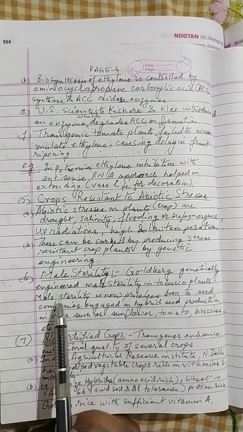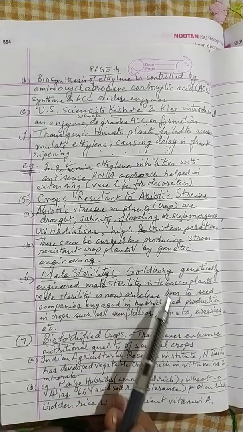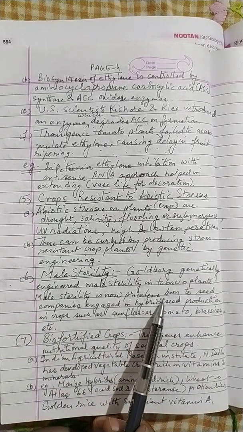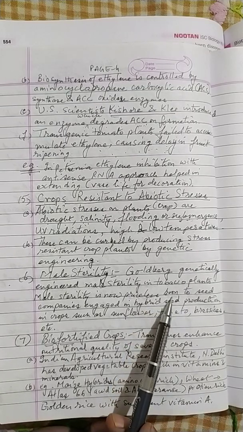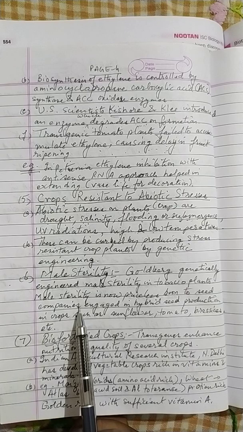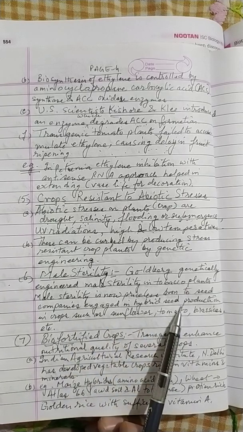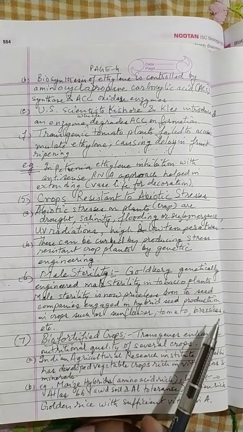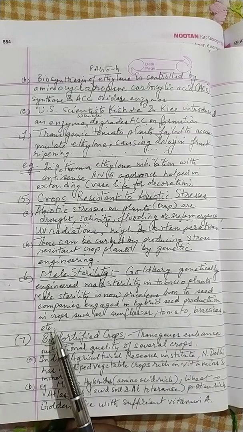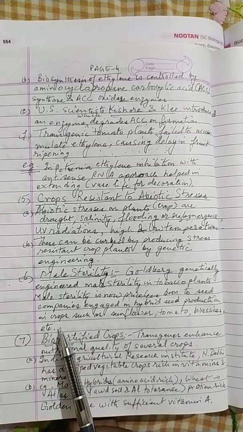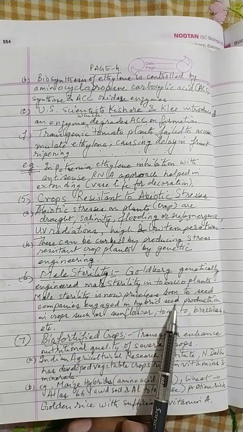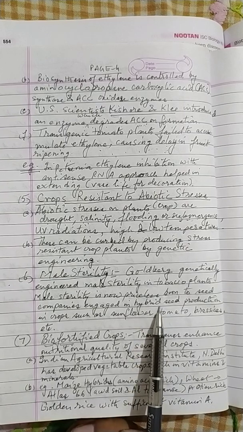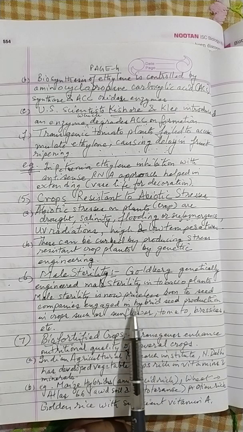Goldberg, a scientist, genetically engineered male sterility in tobacco plants, and male sterility is now a priceless boon, or a priceless advancement, to seed companies which are engaged in hybrid seed production in crops such as sunflower, tomato, brassica, etc. We see that male sterile seeds are utilized, so that there is no pollen production from nearby plants.